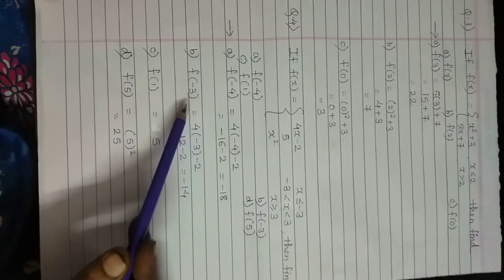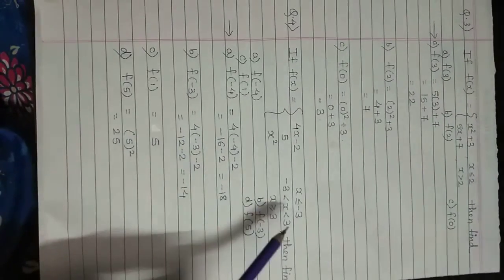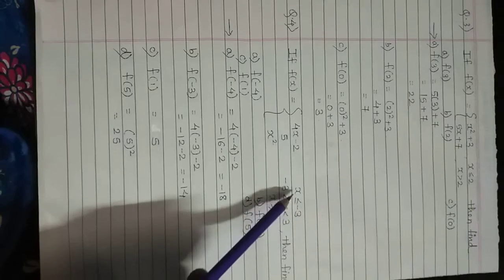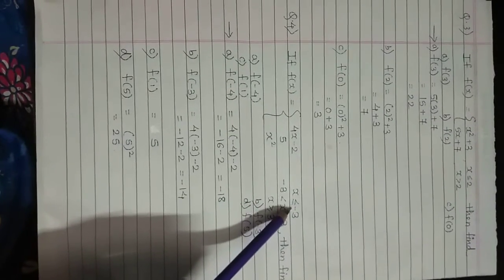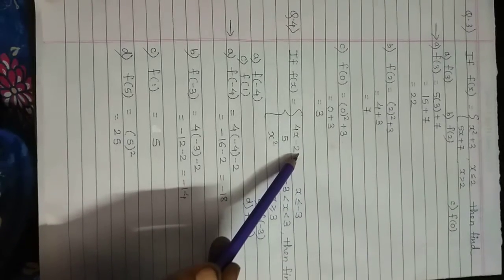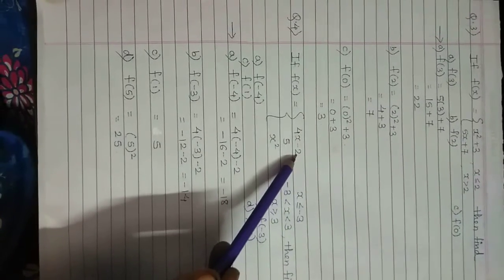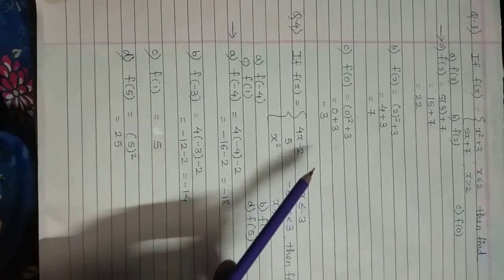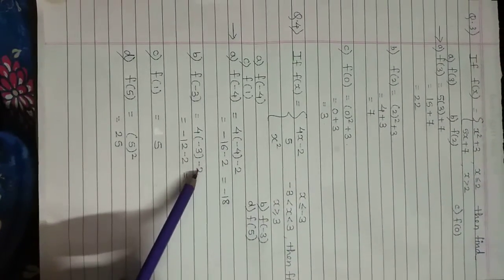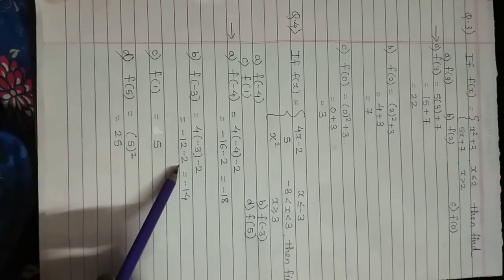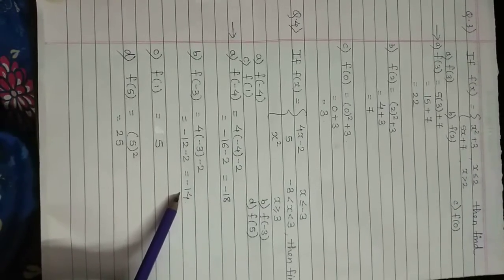Now for the next, f of minus 3. Since we require exactly x as minus 3, and here x is less than or equal to, since equal to is given here, we are going to consider this function. So by considering this function and replacing x by minus 3, we will get 4 into minus 3 minus 2. So minus 12 minus 2, answer is minus 14.